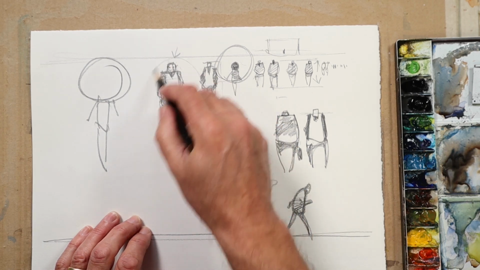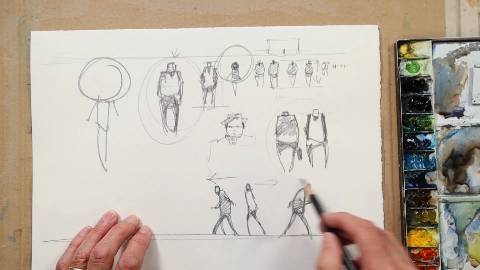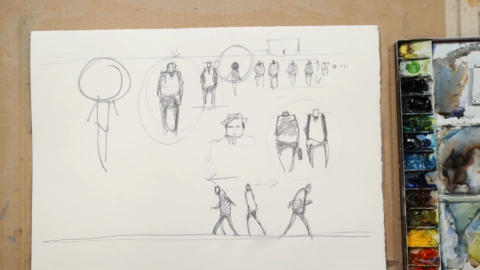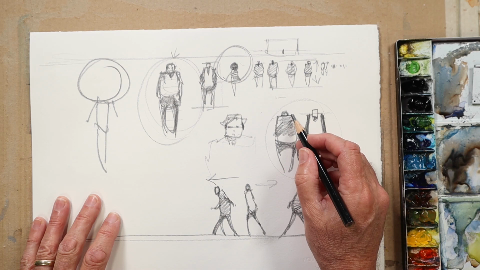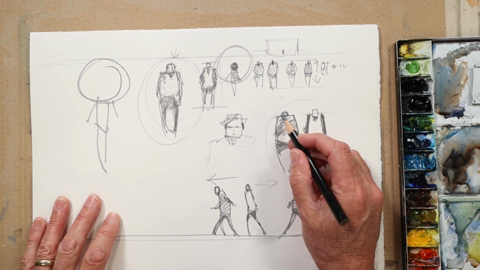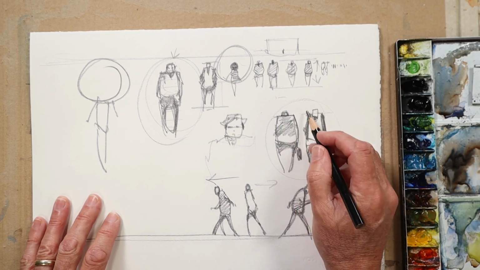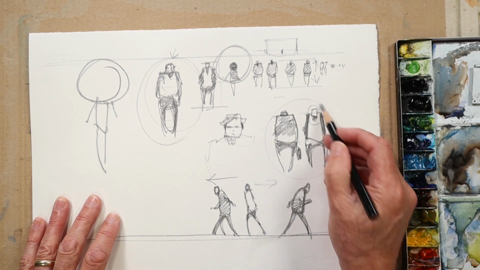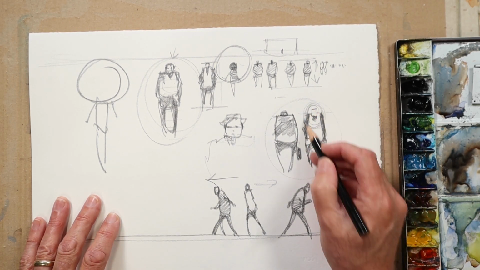And remember the person walking away from us, half the head, because the shoulders generally will hide this part of the head and face.